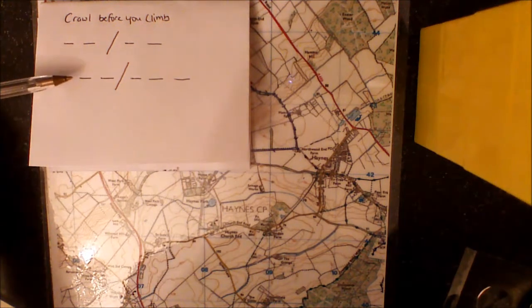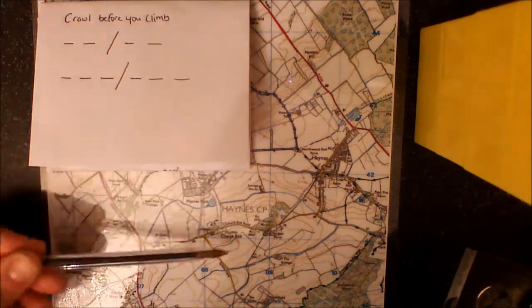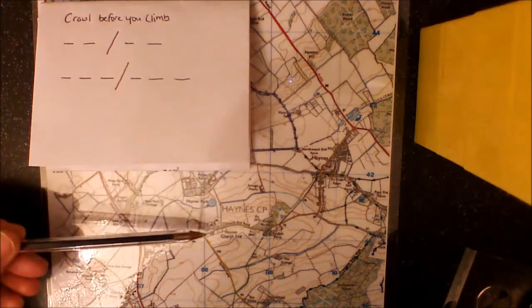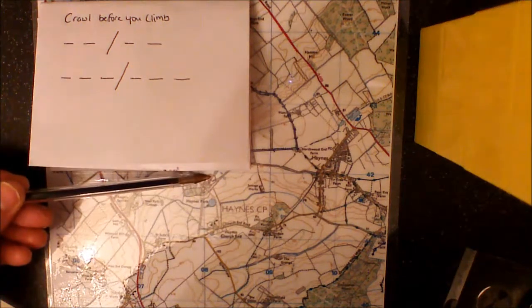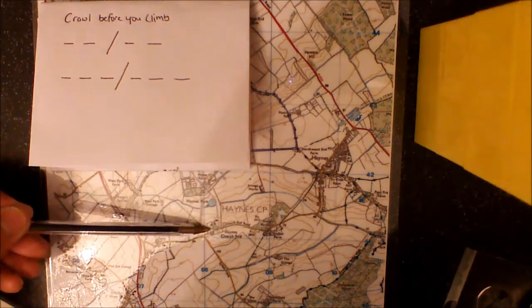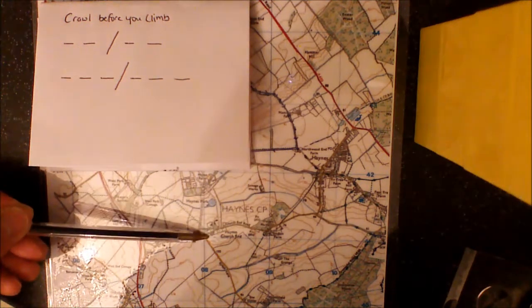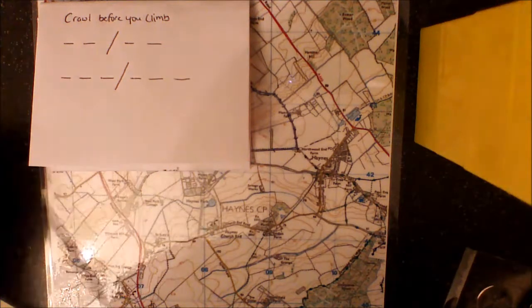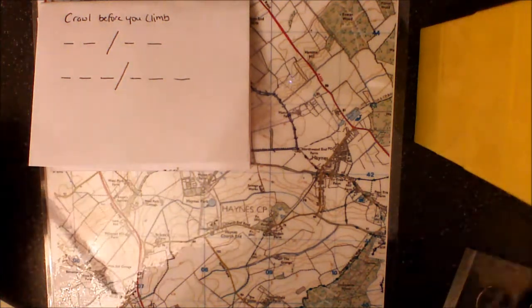Then we've got a 6-figure grid reference, and what that does is give another tenth on, so it divides each of these grid squares up into 10 more bits this way and 10 more bits this way. So it's a lot more accurate, because that's going to give you an accuracy to 100 metres square, which is still not brilliantly accurate in terms of GPS, but it should give you an indication as to where your feature is or where you need to get to.